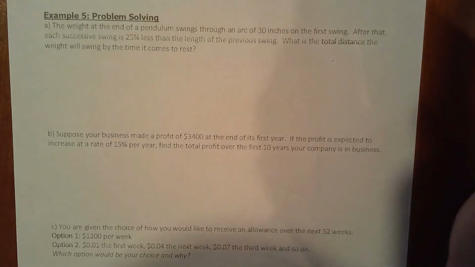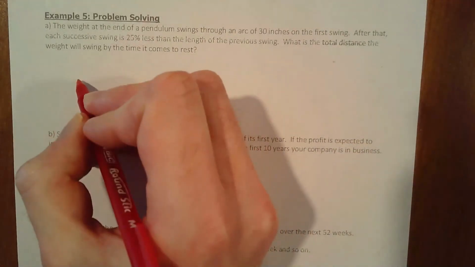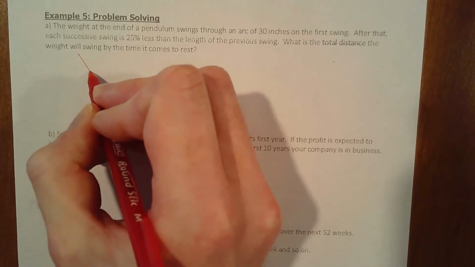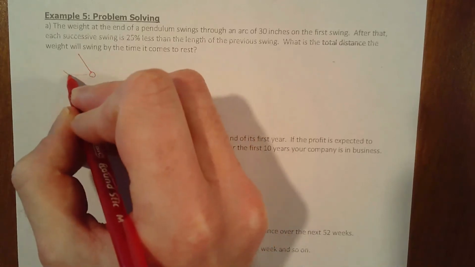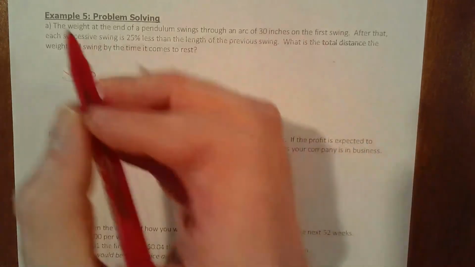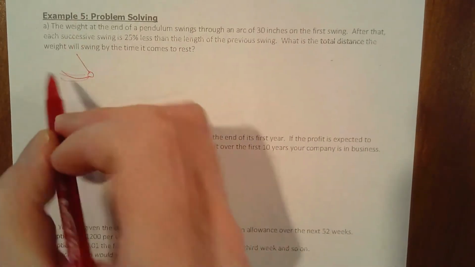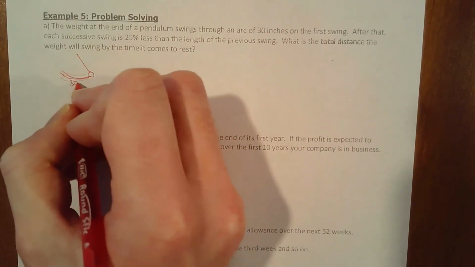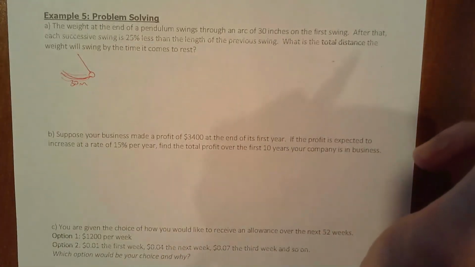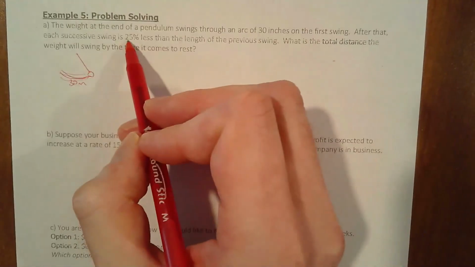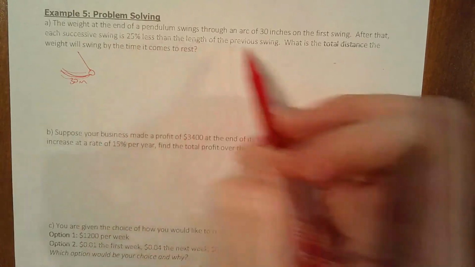The weight at the end of a pendulum swings through an arc of 30 inches on the first swing. So you got this weight. Check my drawing here. It's swinging back and forth, and the first swing, that arc is 30 inches. After that, each successive swing is 25% less than the length of the previous swing.